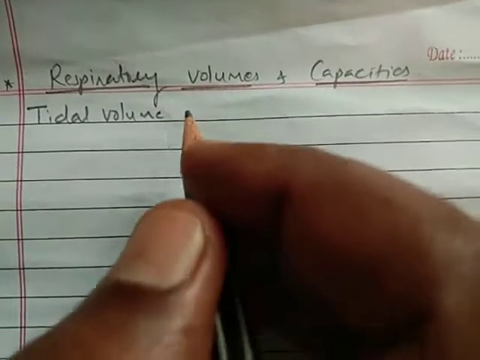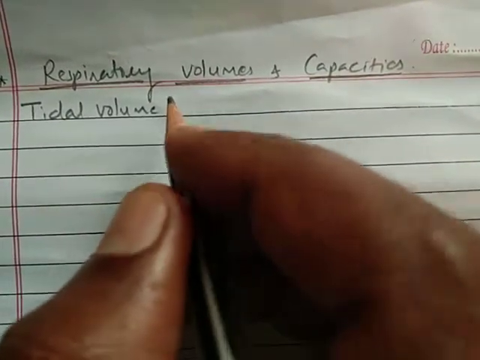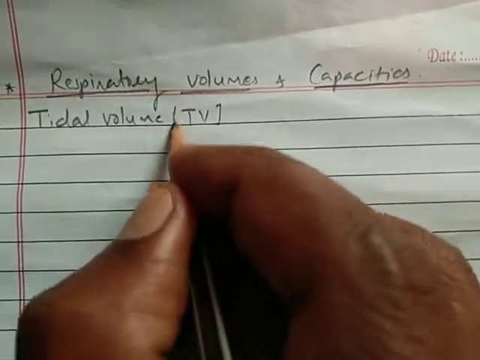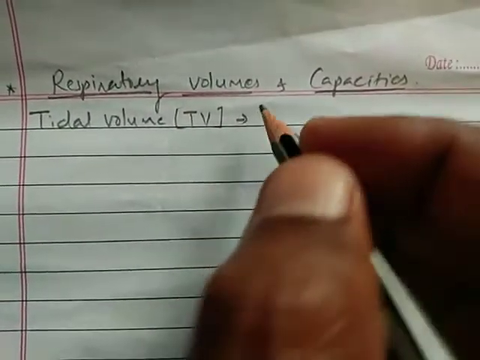Tidal volume is mentioned as TV. What is the meaning?